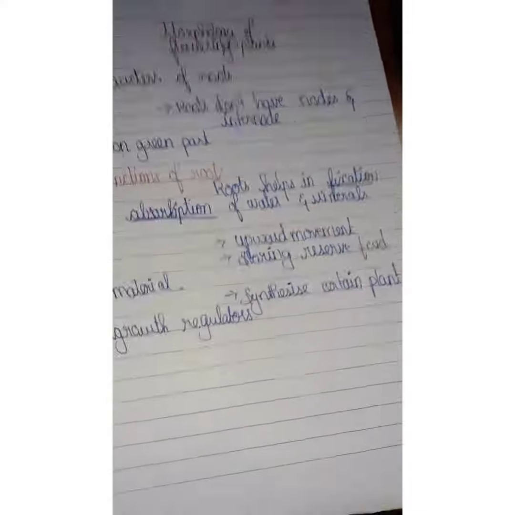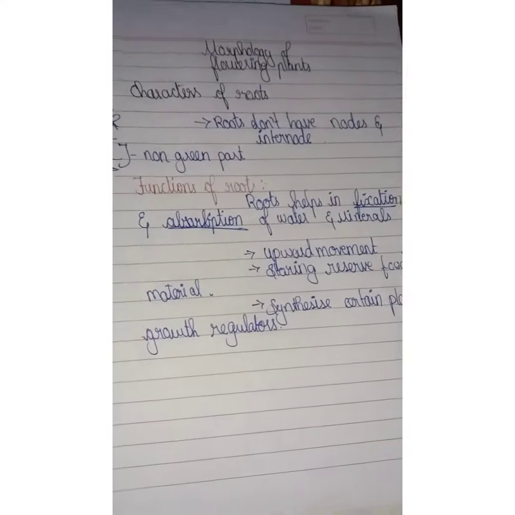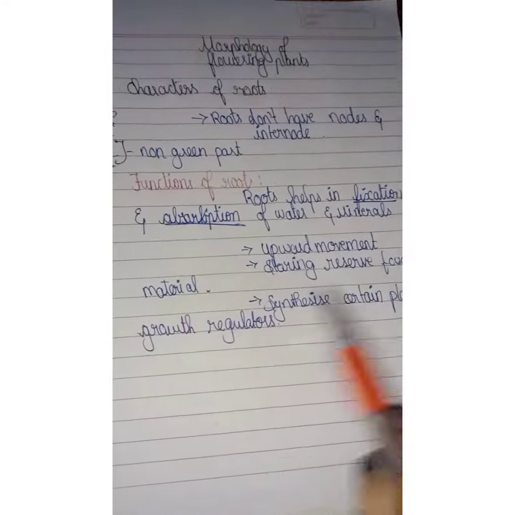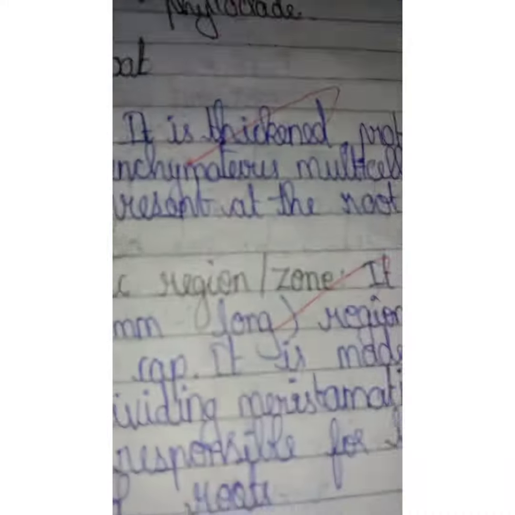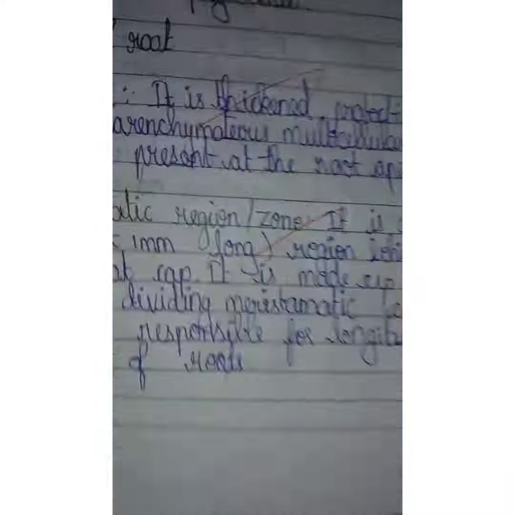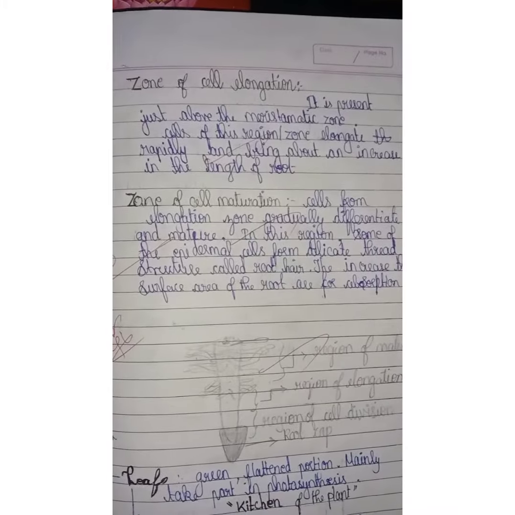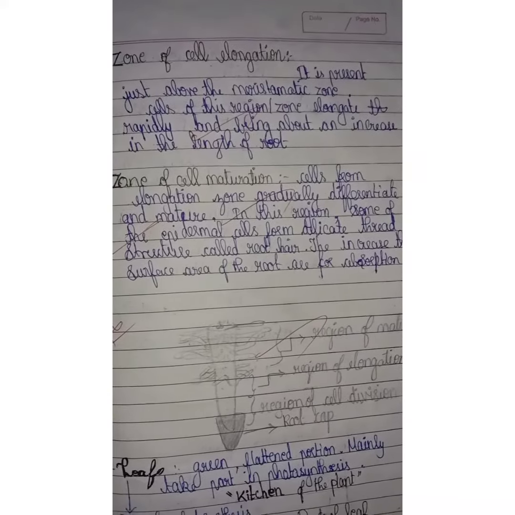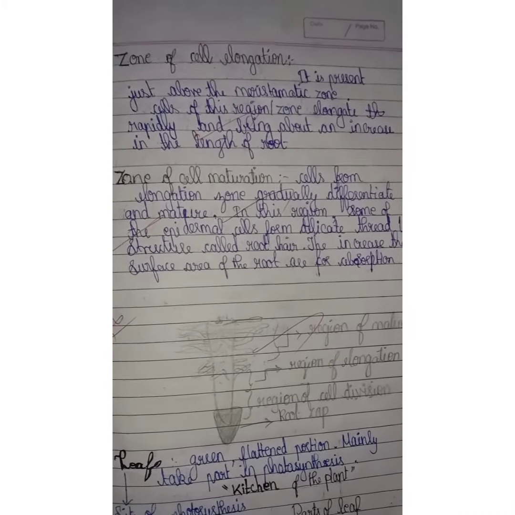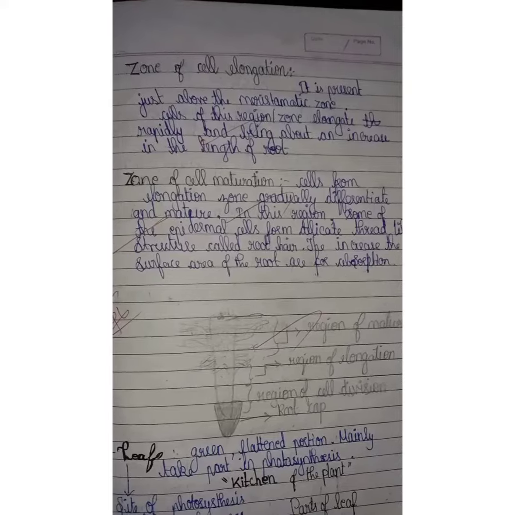The roots also help in storing reserve food materials, and they synthesize certain plant growth regulators. Next come the zones of the root. There are four regions: the root cap, the meristematic region, the region of cell elongation, and the region of cell maturation. You can use these notes for your further reference. I have added a picture of the root structure and marked the regions also. You can take this as a reference, and it will be very useful for your further studies.